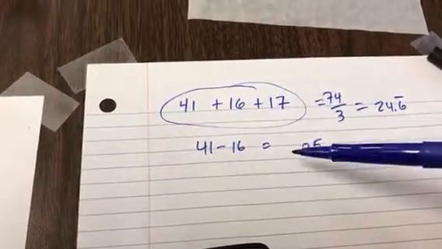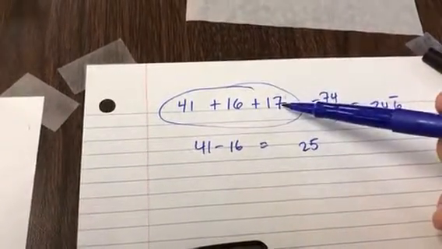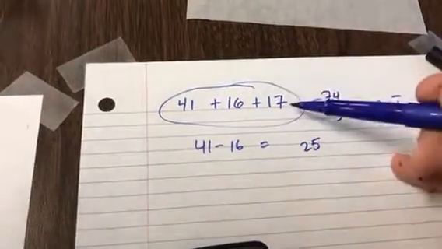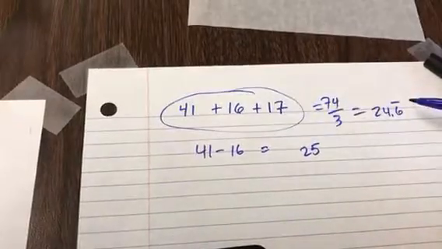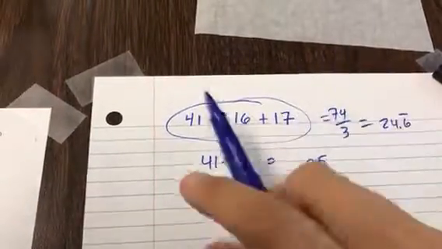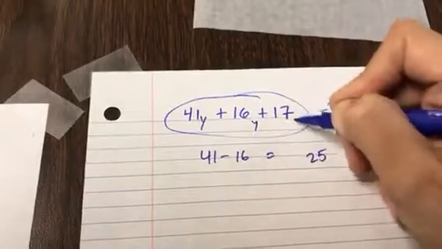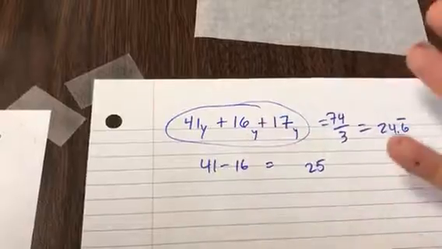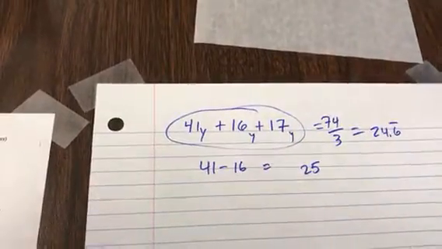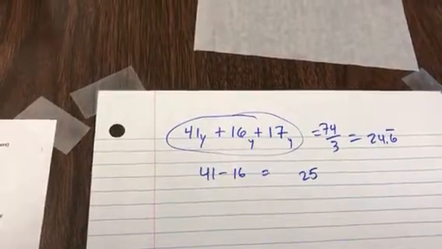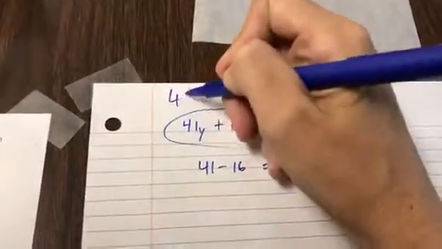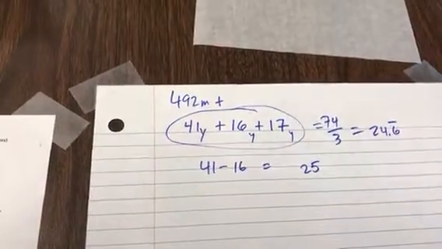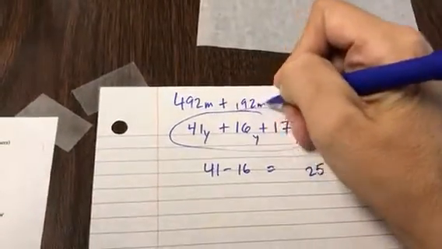Now let's say we converted this. These are years, right? So let's convert it into months. There are 12 months in a year. So 41 times 12, oh my gosh, look how old I am, 492 months. 16 times 12 is 192 months.